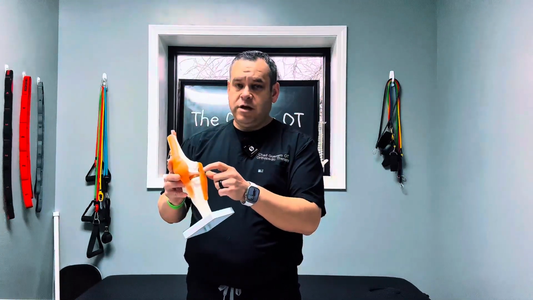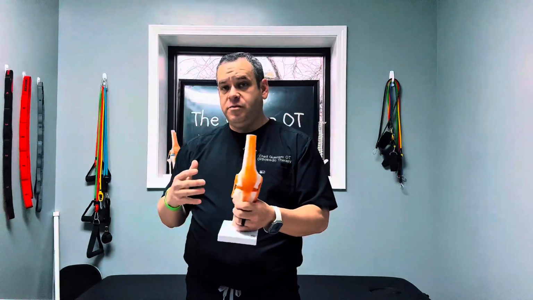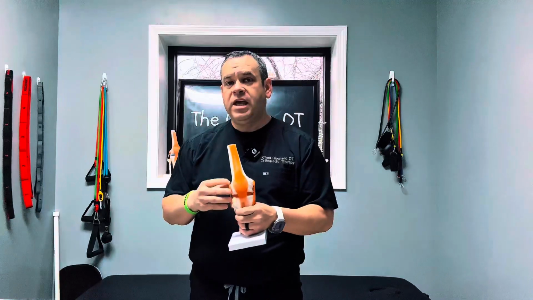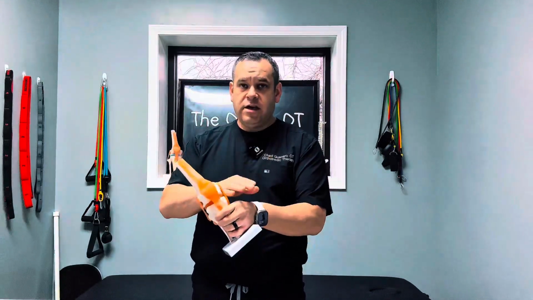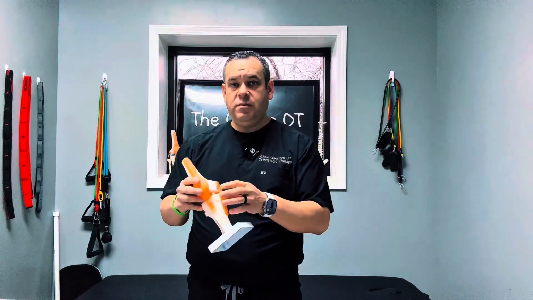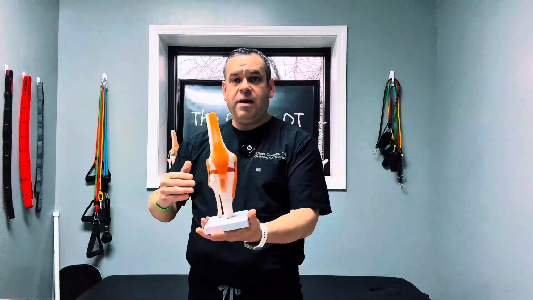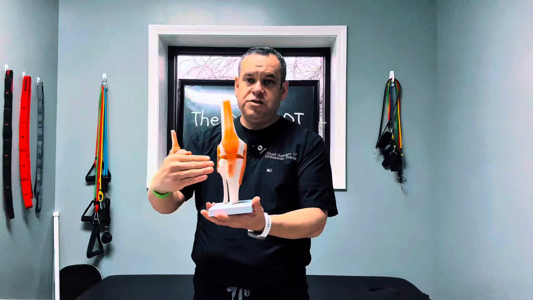Well, a grade 2, a little more to that. Now we're going to have some instability. We can even have difficulty bearing weight or loading weight through the joint. And then a grade 3 is going to be that complete cut or tear of the MCL. So now we're going to have instability, and usually a decreased ability to load weight through the extremity.